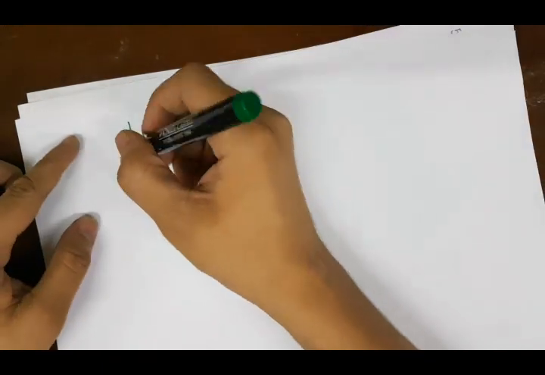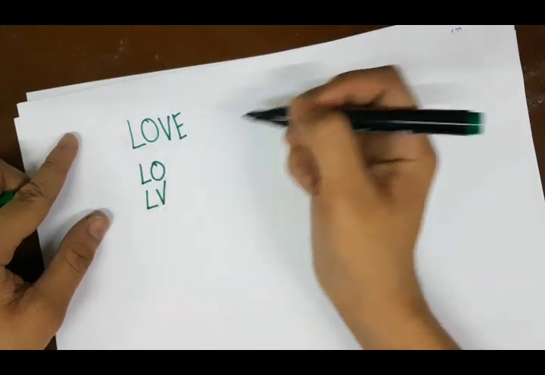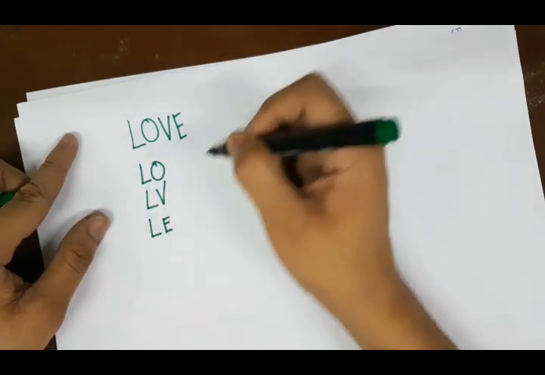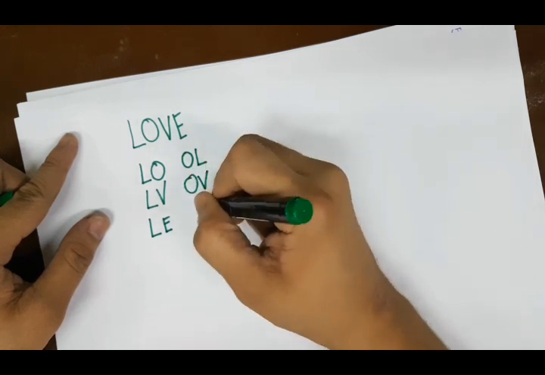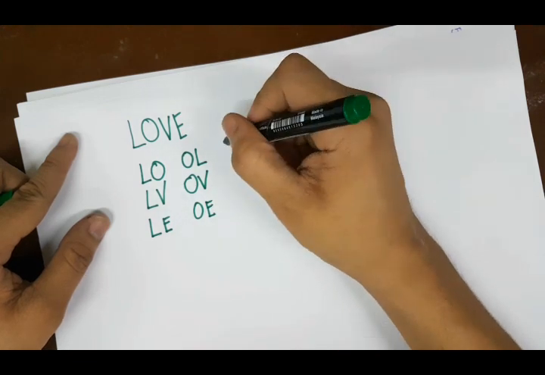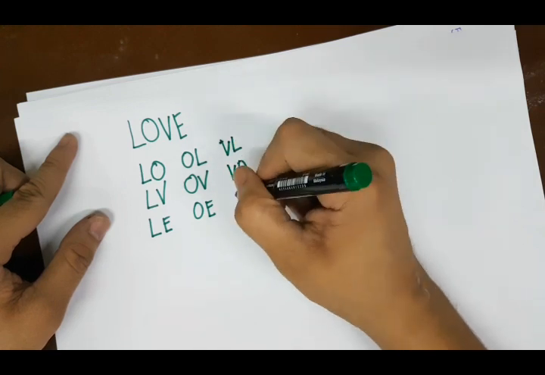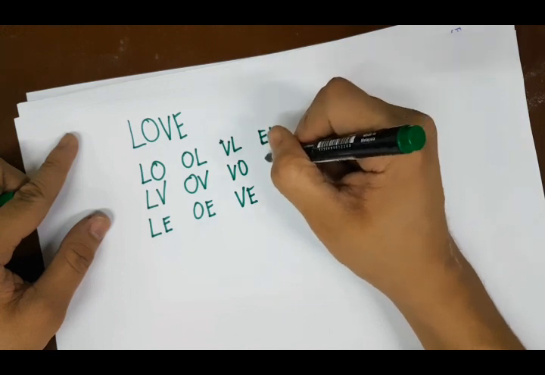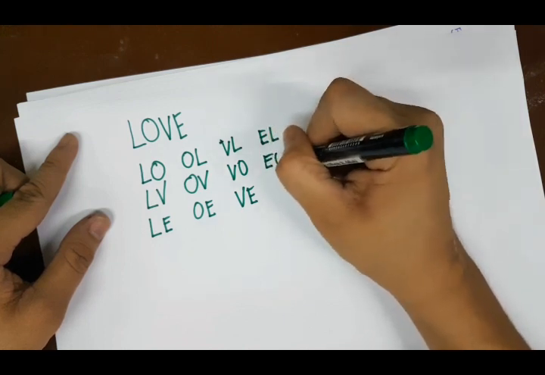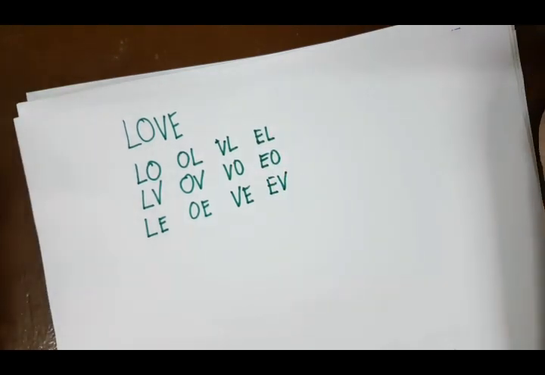The first arrangement will be L, O. Next one, L, V. Next one, L, E. O, L, O, V, O, E, V, L, V, O, V, E, E, L, E, O, and E, V. Okay? So how many arrangements did we make?